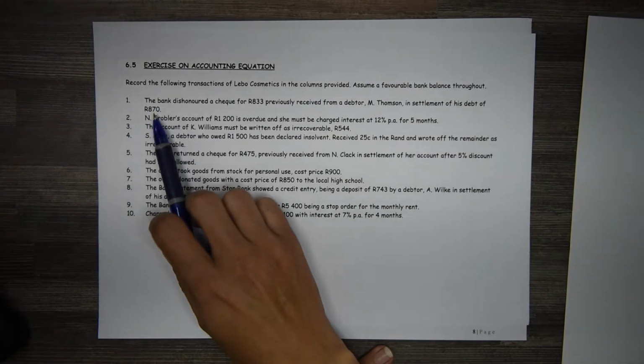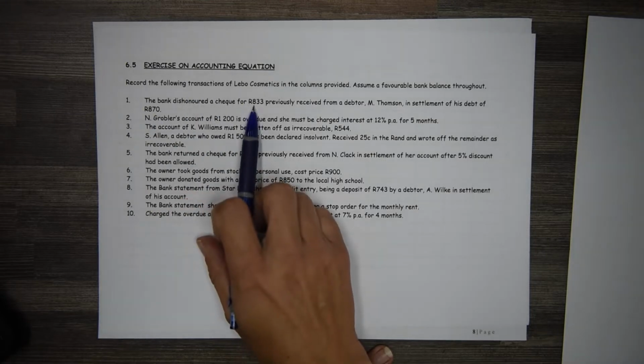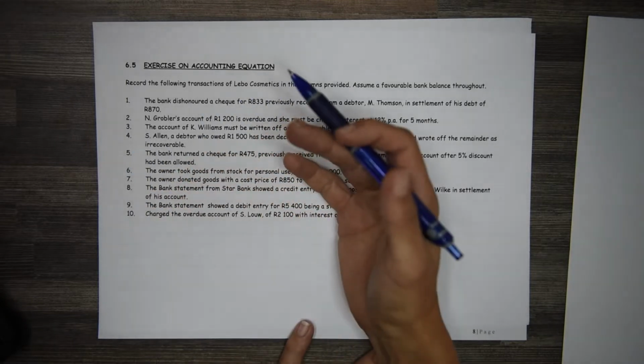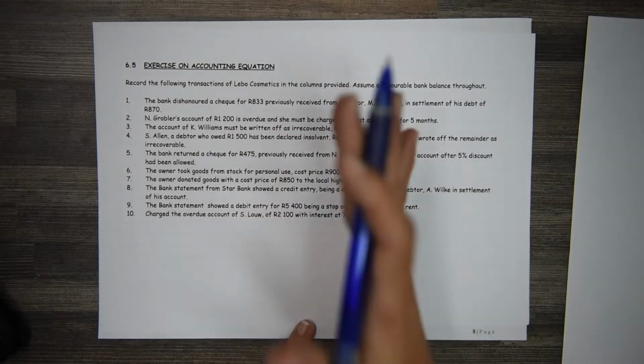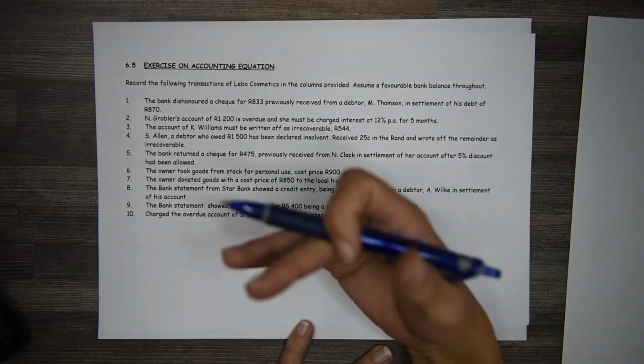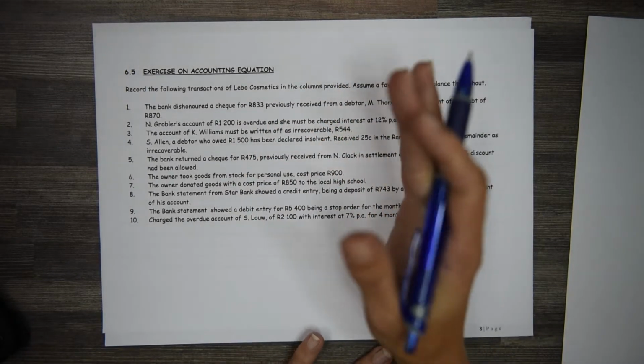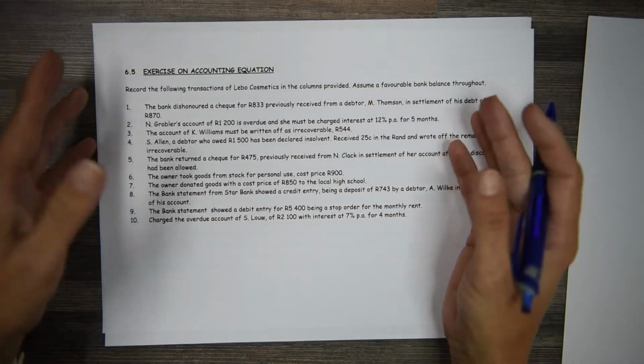So he settled his account of 870. The difference between 870 and 833 is a discount that you've allocated to this debtor. So originally he gave you a check, you gave him a discount. Now that check bounced. You're not getting that money. So we now need to reverse the original transaction.